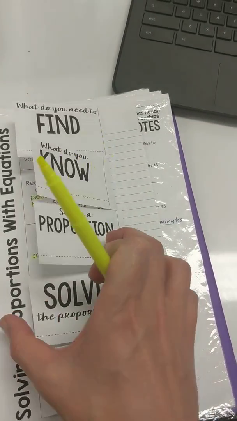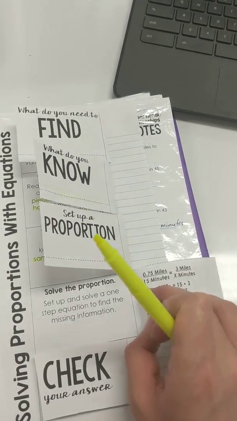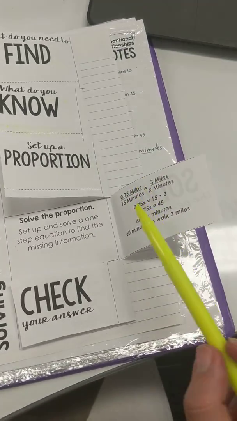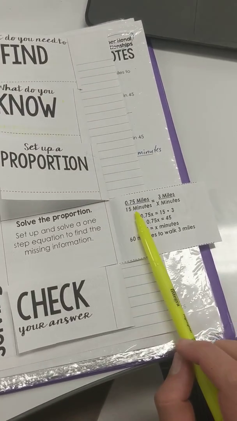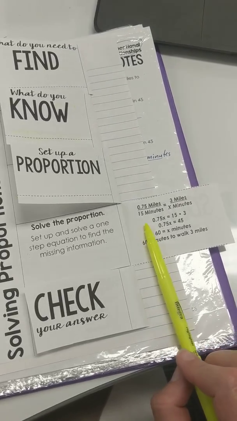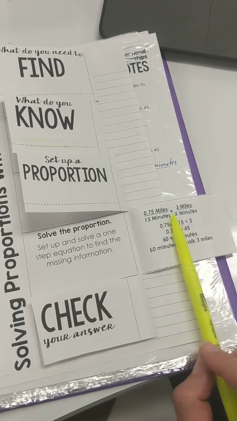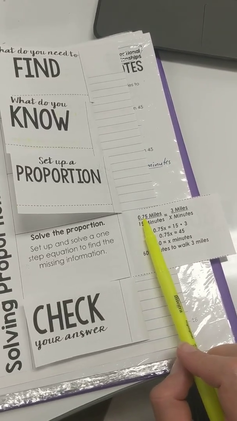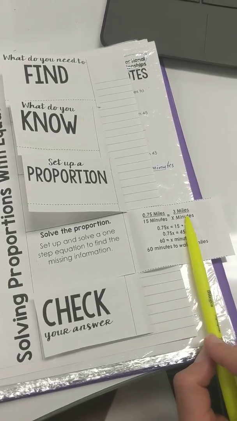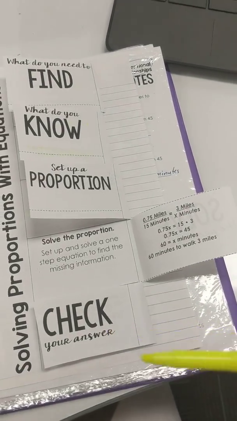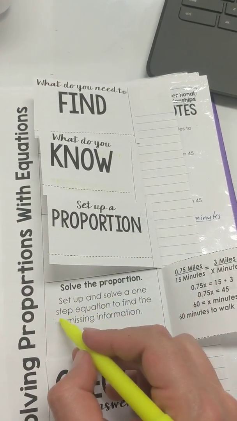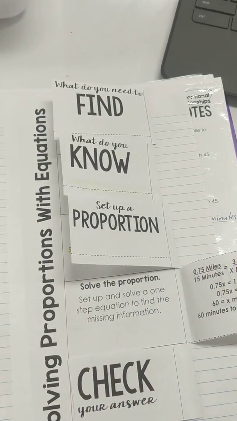Solving my proportion, based off my previous knowledge, I can use what I know and try to figure out how do I get from 0.75 times something to give me 3, and then I can use that scale factor to multiply 15 to get my x. However, off the top of my head, personally, I don't know what I multiply 0.75 by to get 3. So I'm going to use my backup method I'm learning in 7th grade. All right, we're going to set up our proportion and solve a one-step equation to find the missing information.